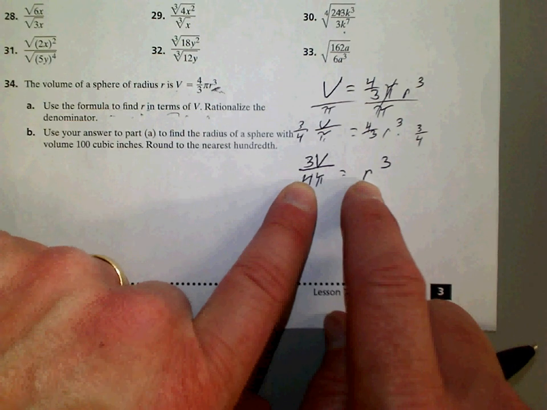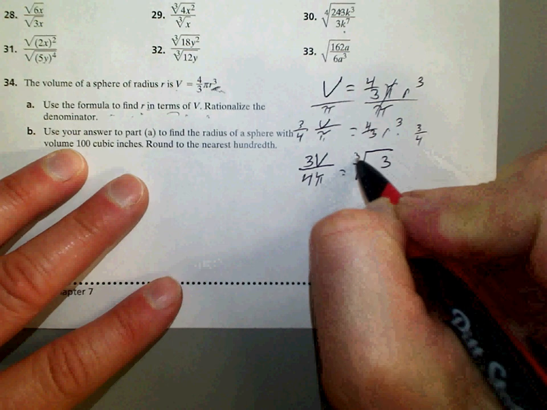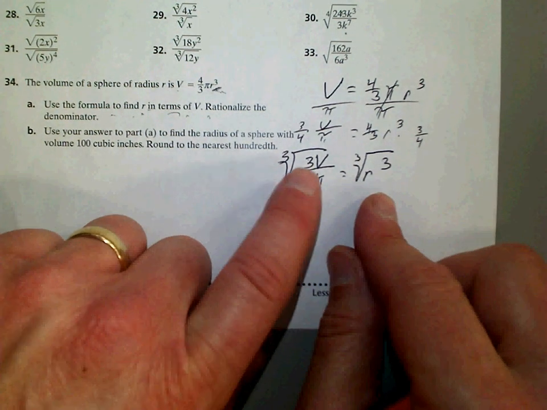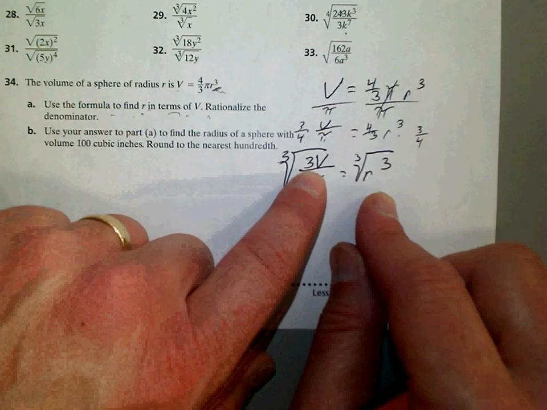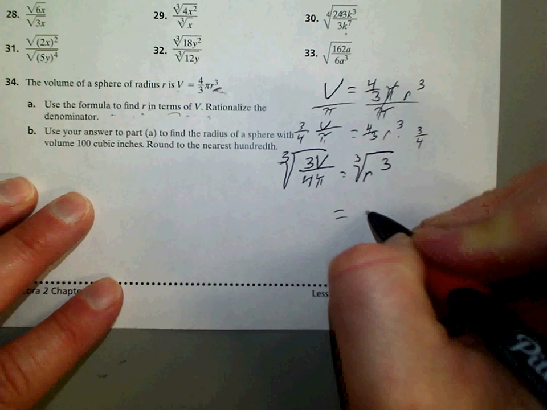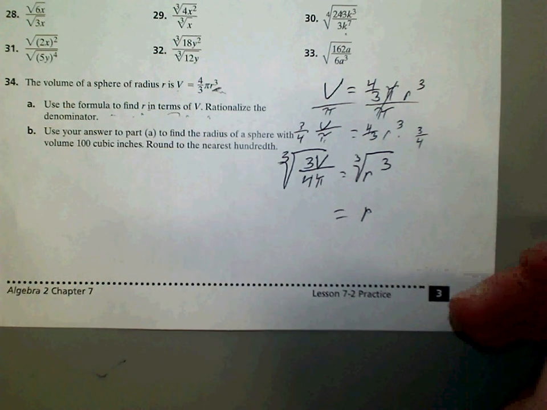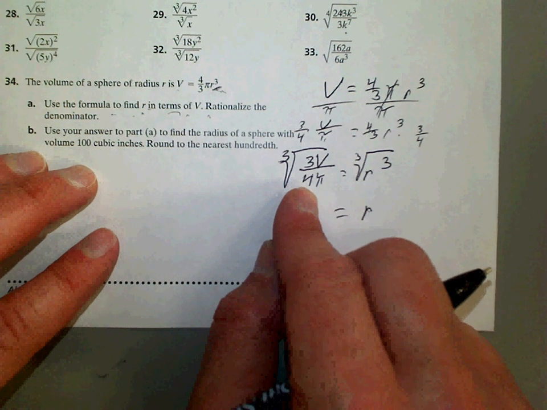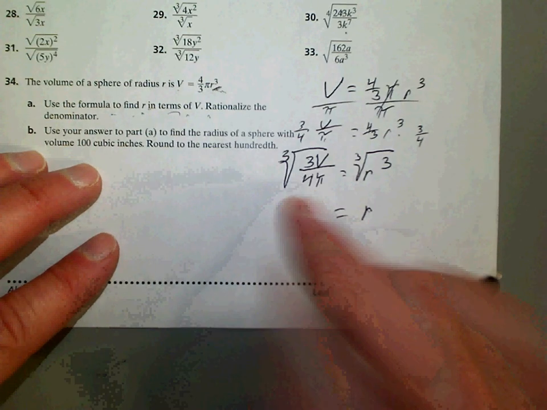Cube root. Cube root both sides. Now this is something we've seen already. Now we've got a pi in there and a v in there. Over here, this would be r. Cube root of r to the third is r. Over here, we don't leave it like this because we don't want to leave a radical sign in our denominator. Even though, hey, guess what? Your calculator could handle that right there, couldn't it?